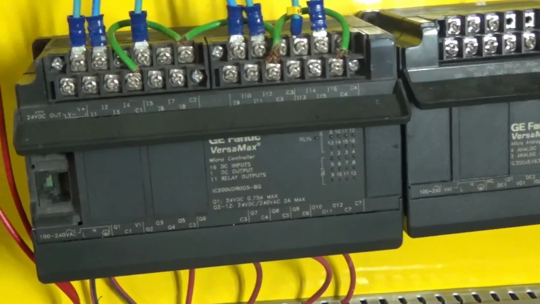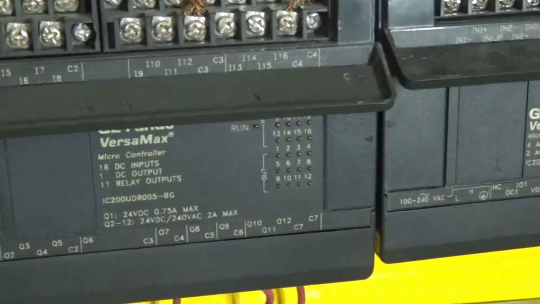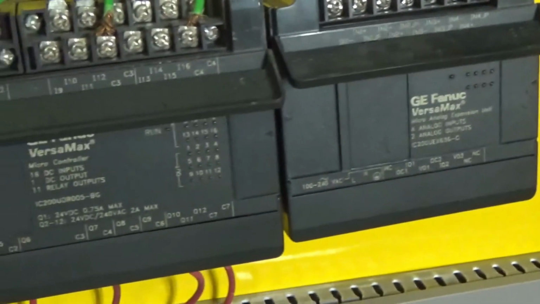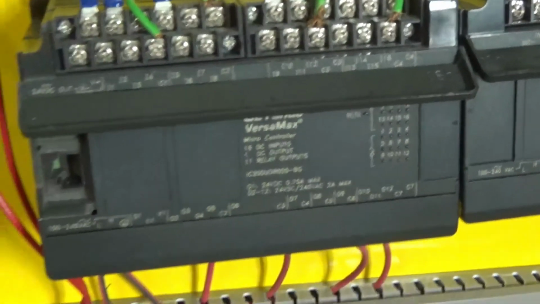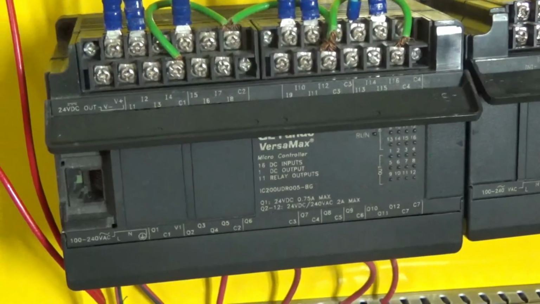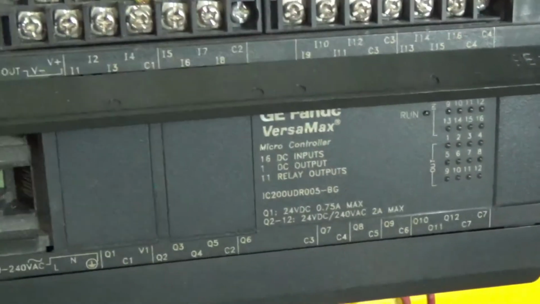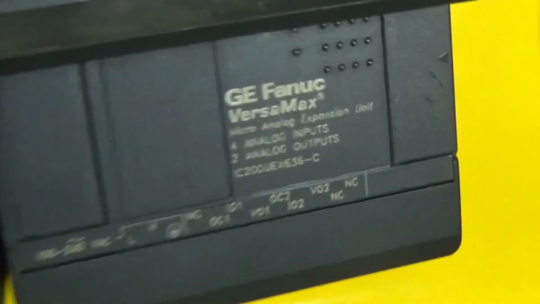As we discussed, this is known as a programmable logic controller, or PLC, which is the heart of the system. The first module is called the CPU, Central Processing Unit, like a computer. It processes the data. And the second one is the extension module.